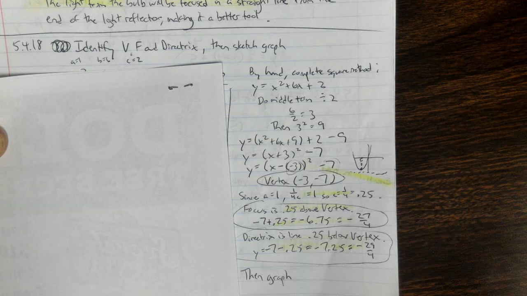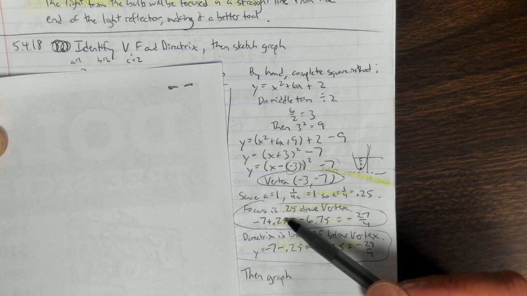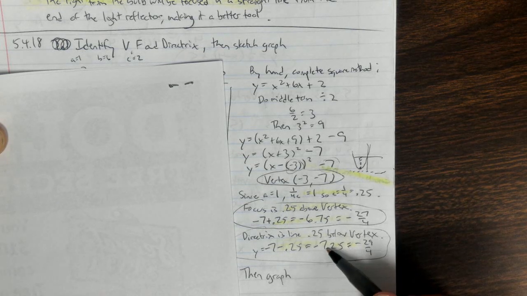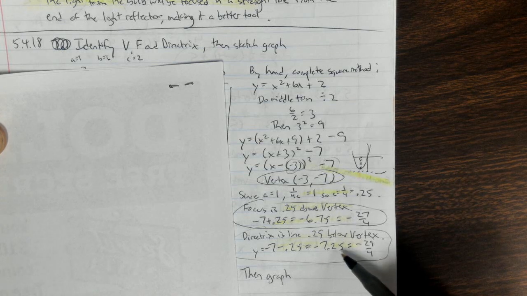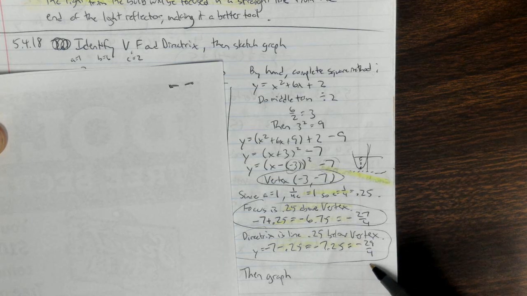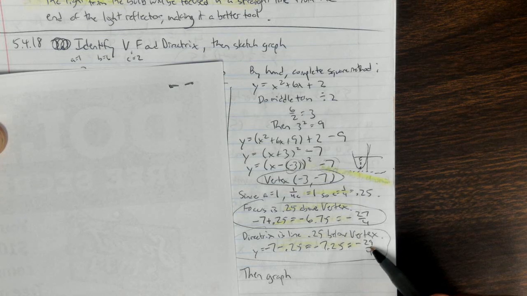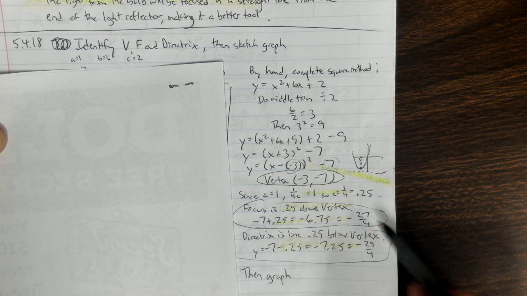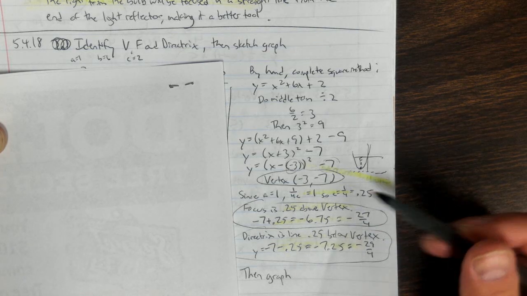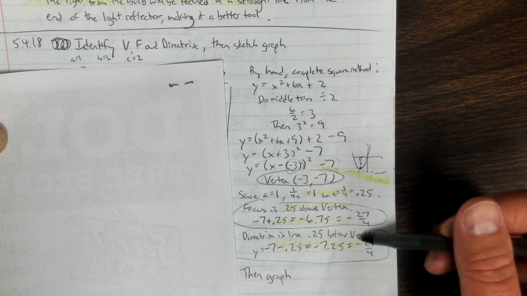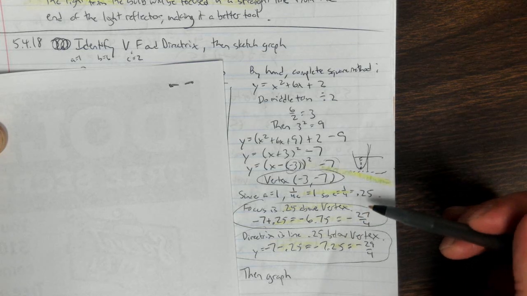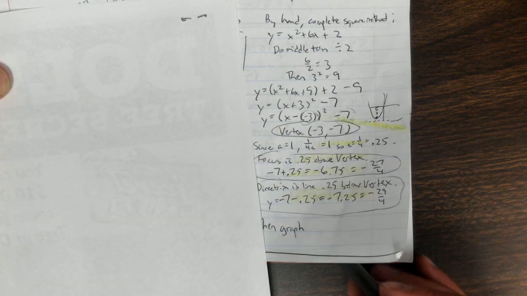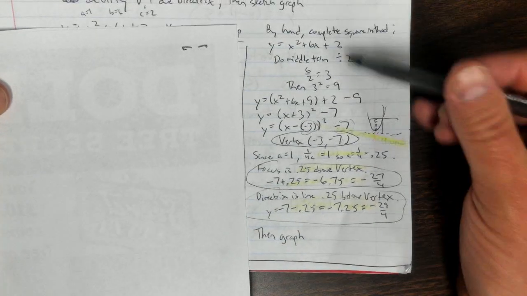Okay, and then the directrix would be the opposite. Instead of adding 0.25, you have to go down a little bit, down that much. So you get negative 7.25, and then convert that, and it's negative 29/4. And so then you can see how these are related. This was 27, this was 29, 28 would be in the middle. Negative 28/4 would have been negative 7. So from there, you would then have to graph it. Okay, so that's how you do it all by hand.